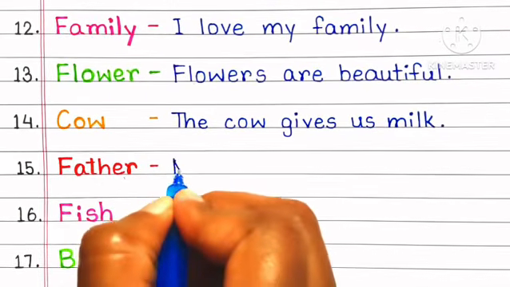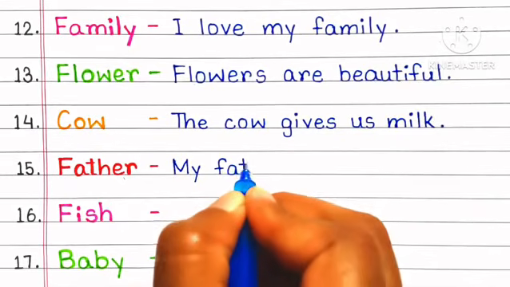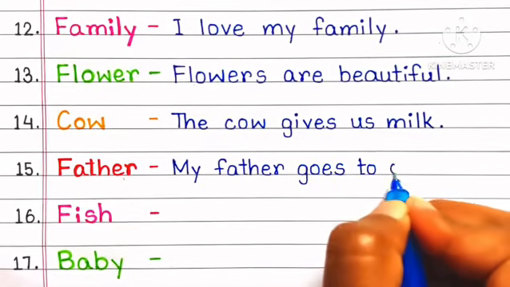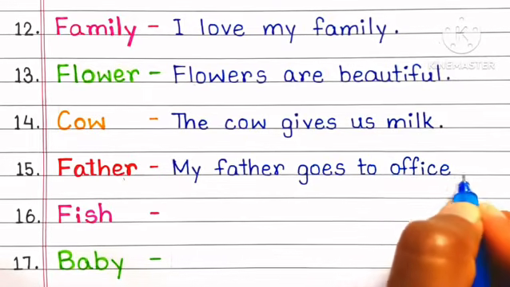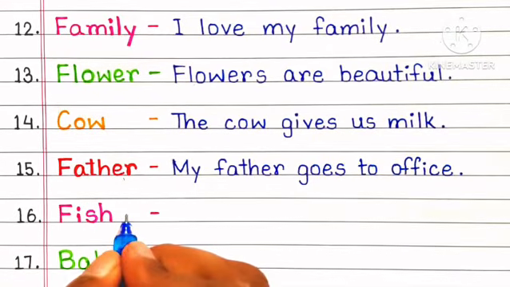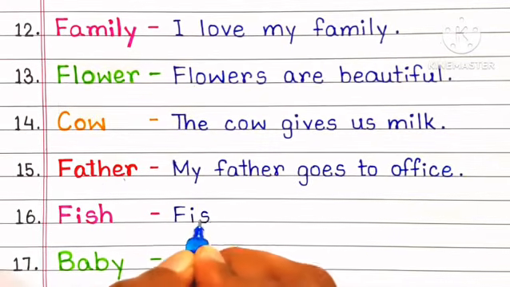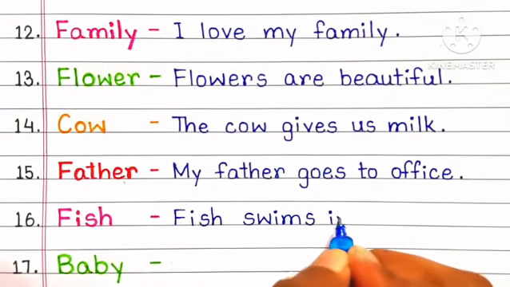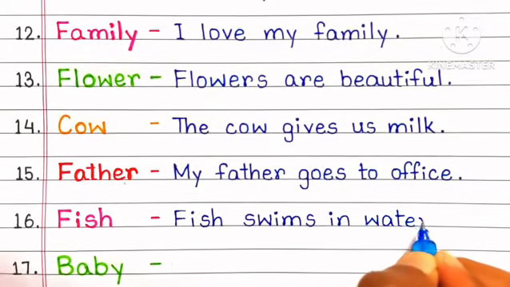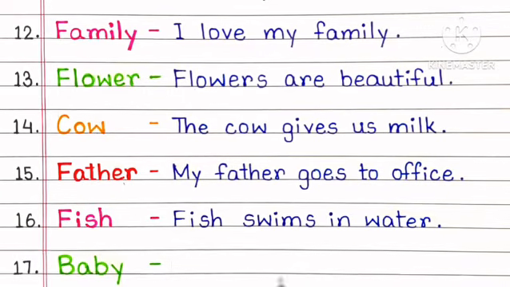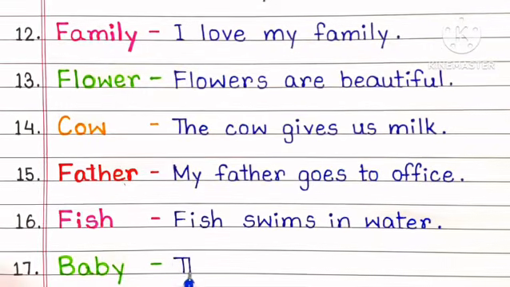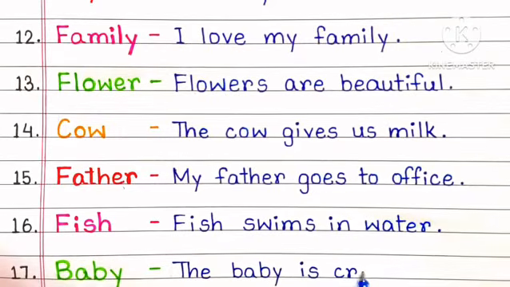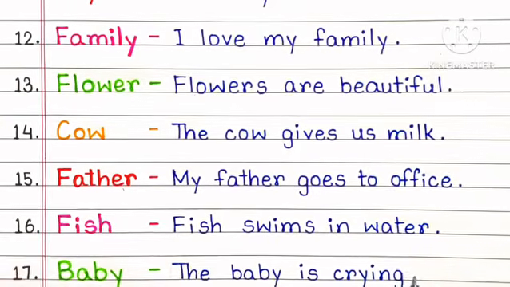Father. My father goes to office. Fish. Fish swims in water. Baby. The baby is crying.